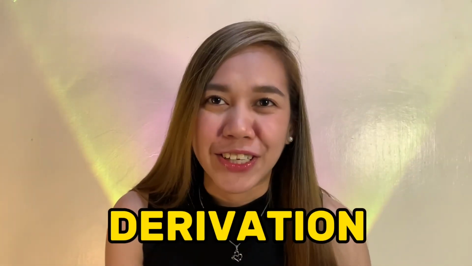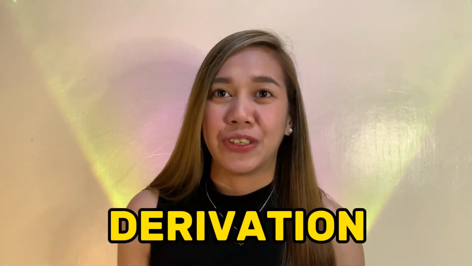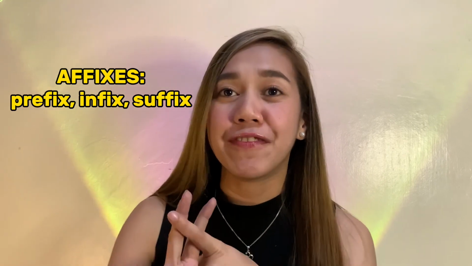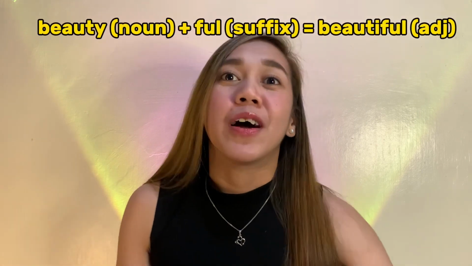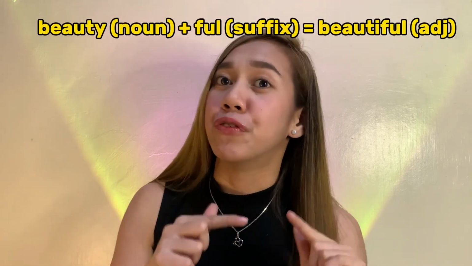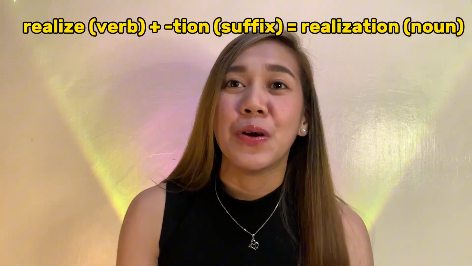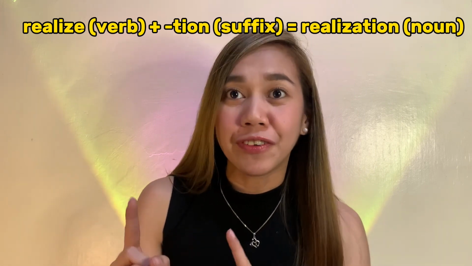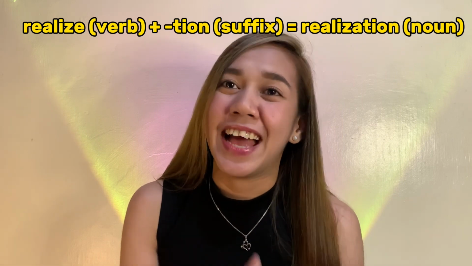Second, derivation. Whenever we talk about derivation, it's putting affixes into a word to form a new word. What are these affixes? We have prefix, infix, and suffix. Example, the word beauty as a noun becomes an adjective whenever we add the word full. Beauty, full. Another example, the word realize, when we add -ation or maybe -sion, it turns into a noun. From the verb realize, we turn it into a noun, which is realization. In short, we use affixes to form new words.